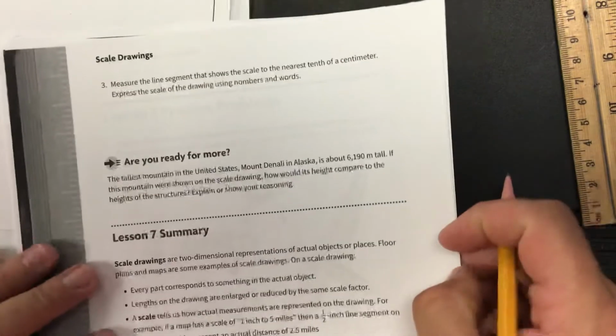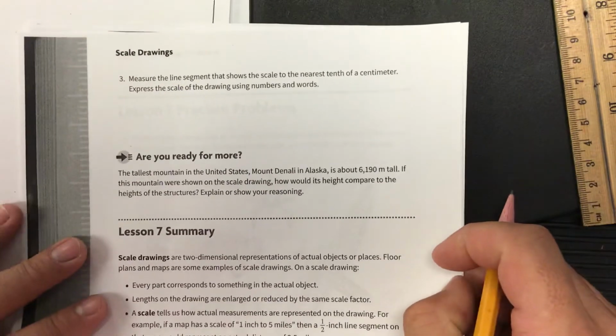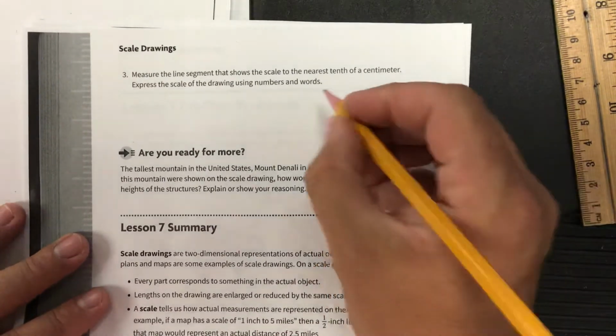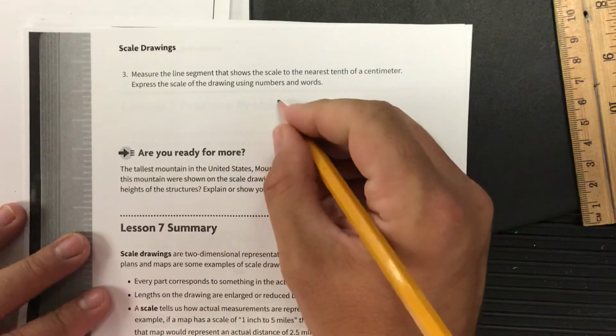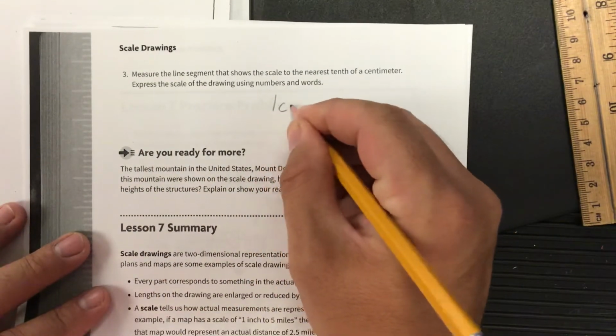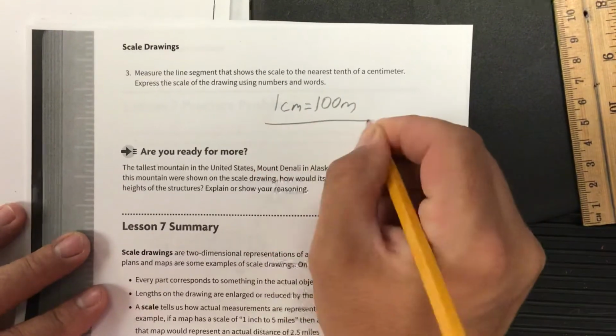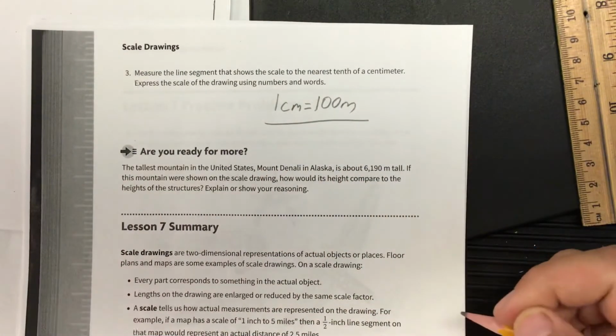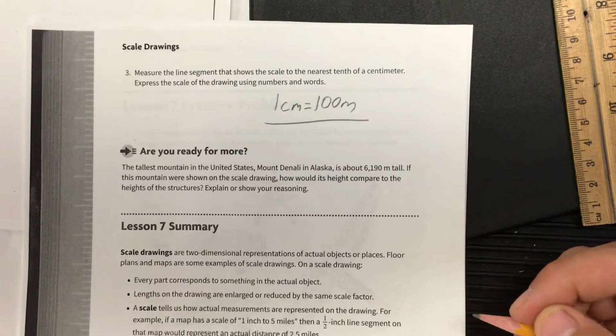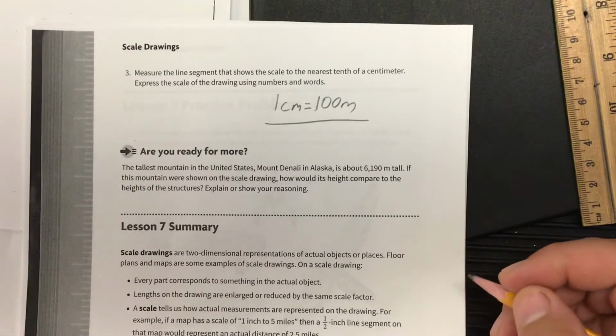Question number 3. Measure the line segment and show the scale to the nearest tenth. We did that. Express it in numbers and words. We said 1 centimeter was equal to 100 meters. That was my scale.